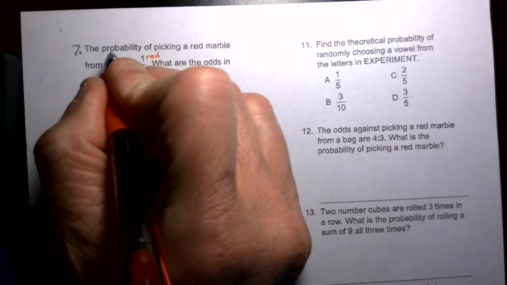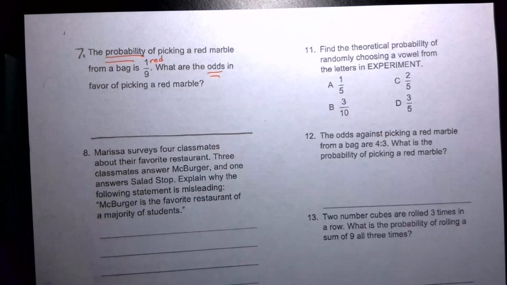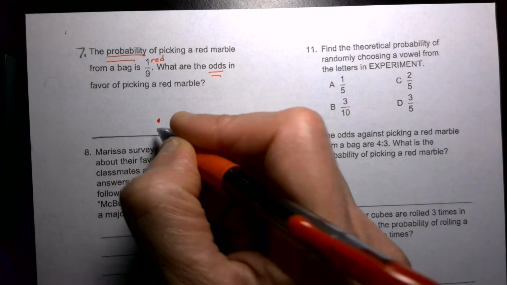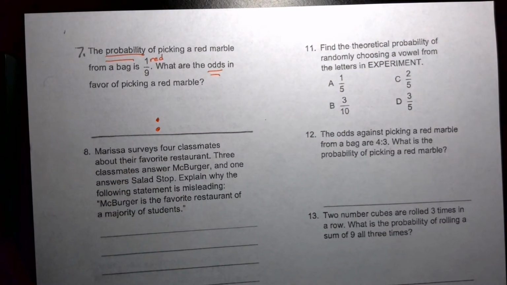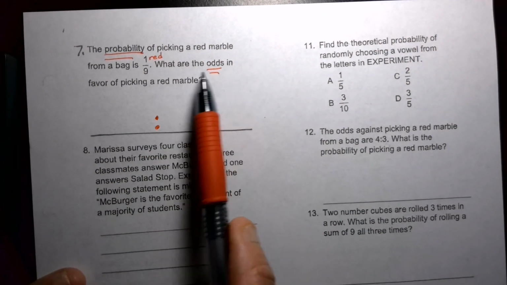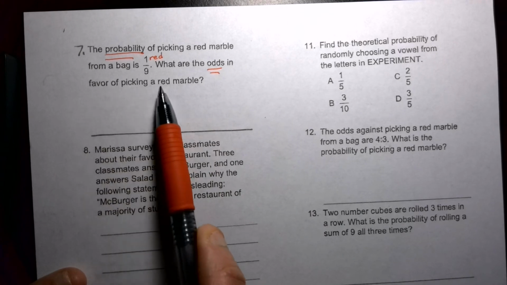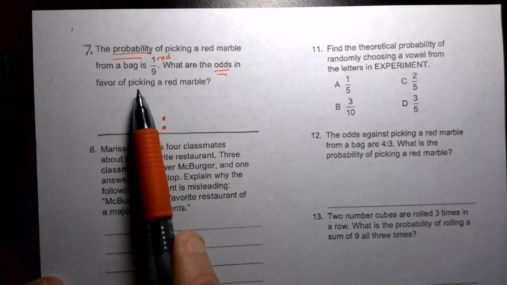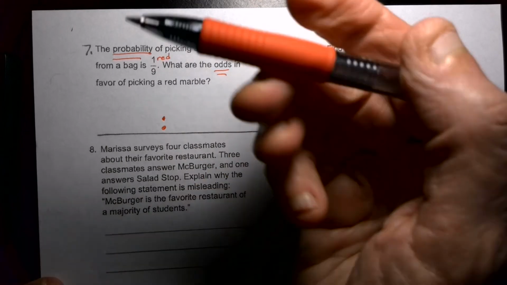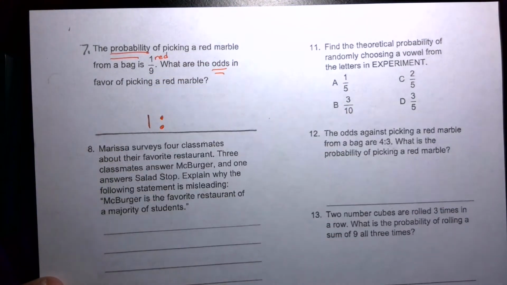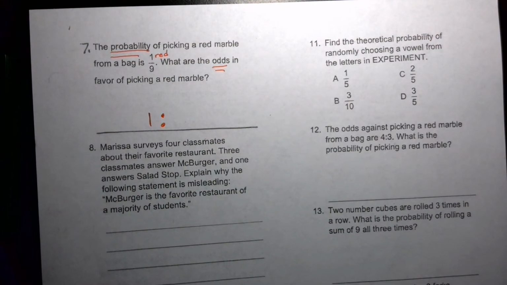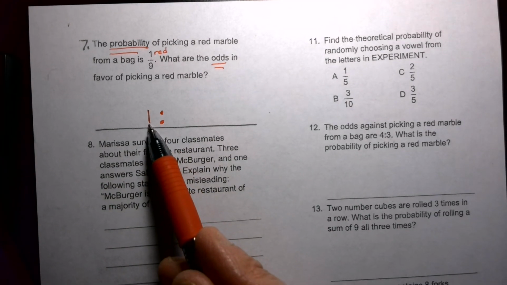But now see here, this was the probability, and we're asking for the odds. So odds are always written with the colon. Okay, and it depends what they say here. What are the odds in favor of picking a red marble? Well, good. So that is the 1. Okay. Now it's odds. So you have 1 chance that you're going to get a red.